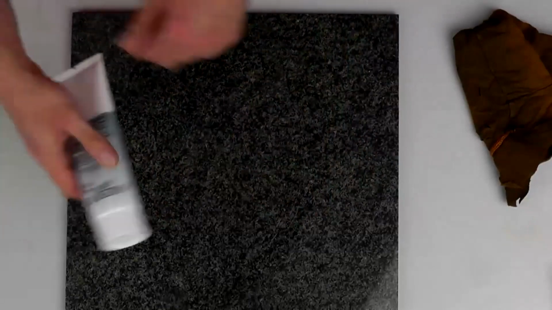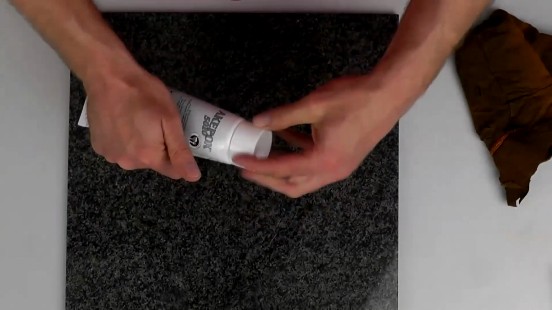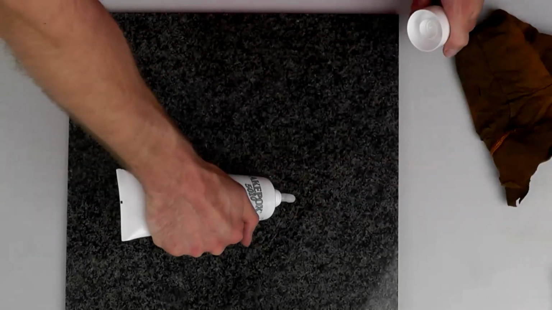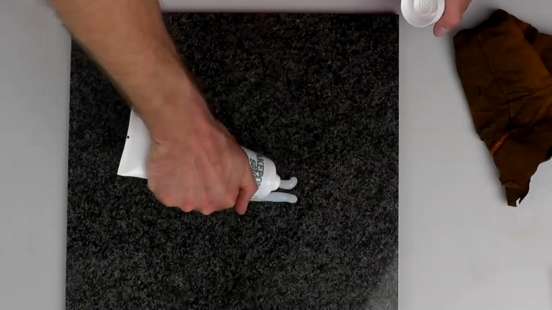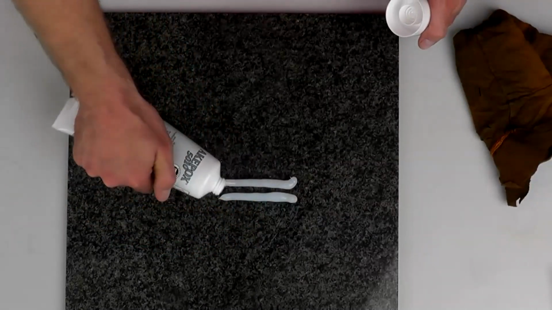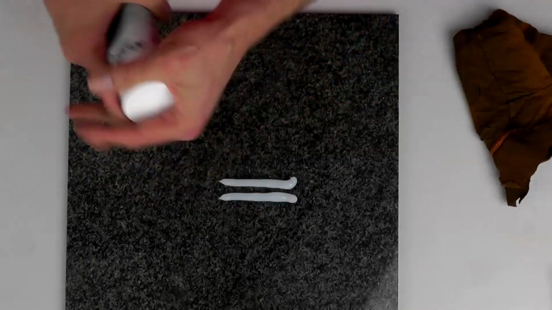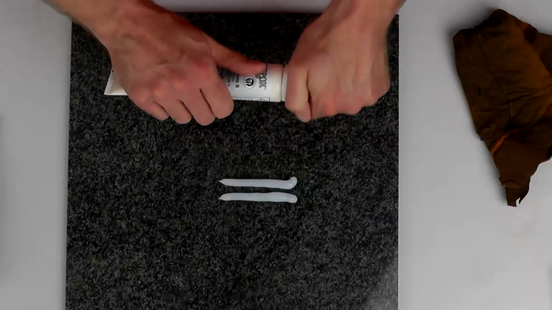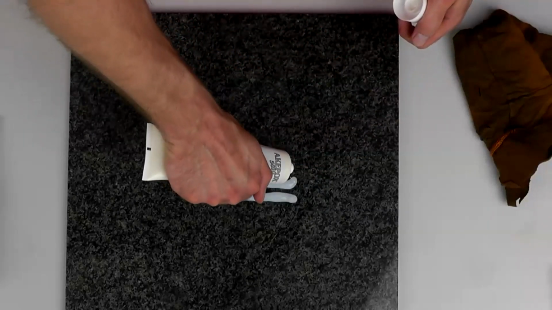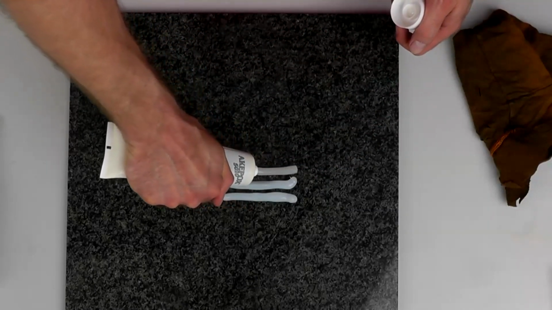It's a 2:1 system. You take A component, you make 1 line, 2 lines of the A component, and then you take the B component, make again 1 line in the same size.